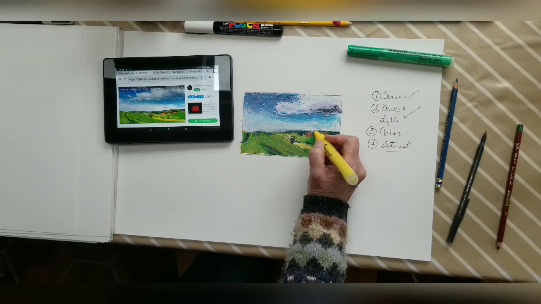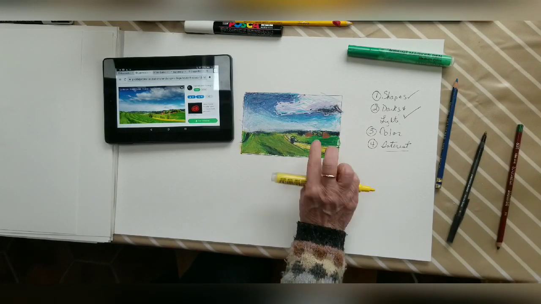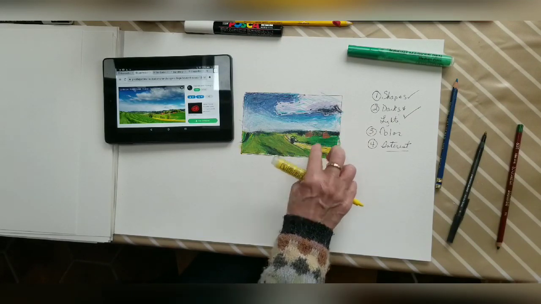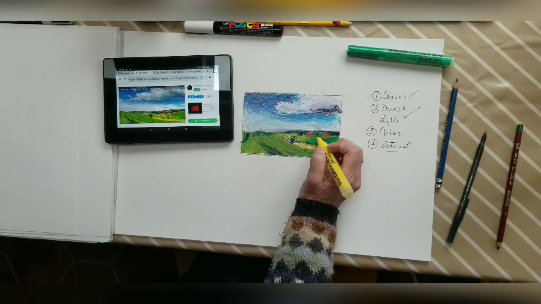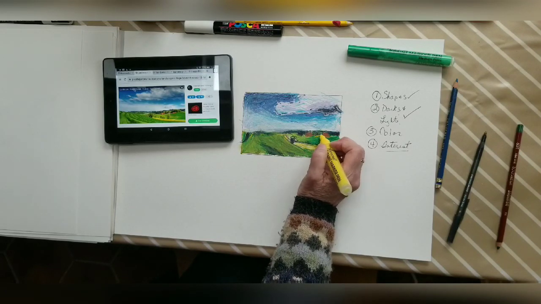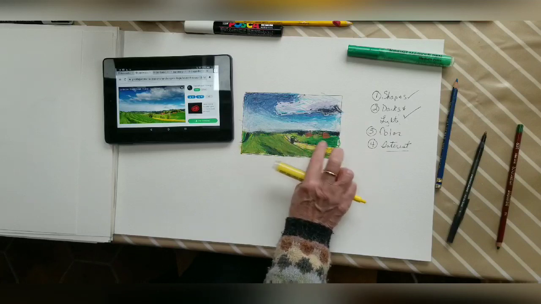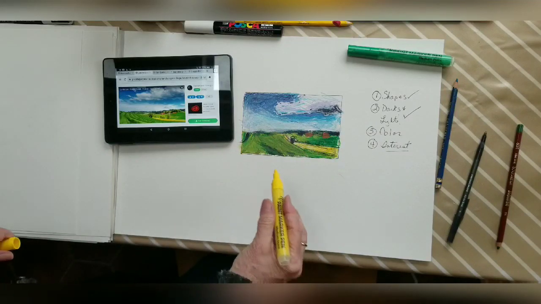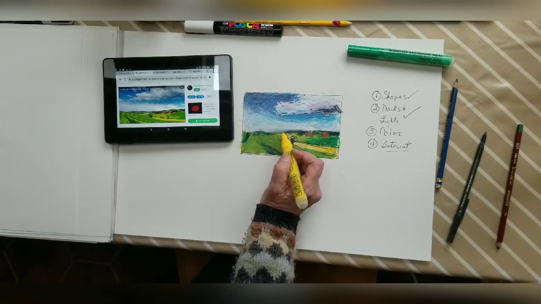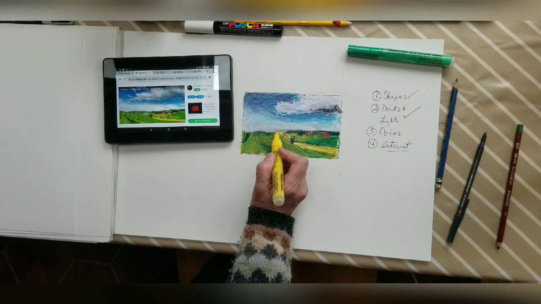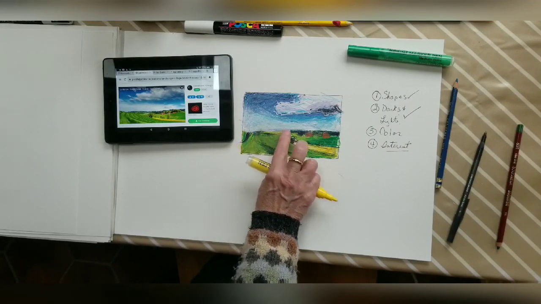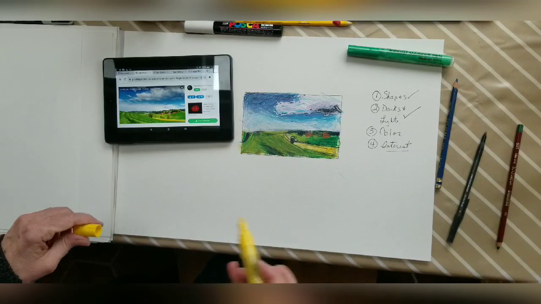Okay, now I'm going to go in here and I'm just going to make some little visual interest things. The way I see it. Soften that up.